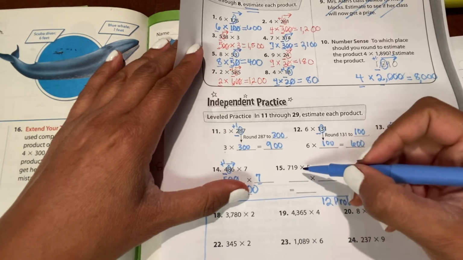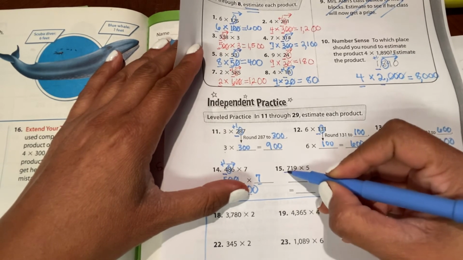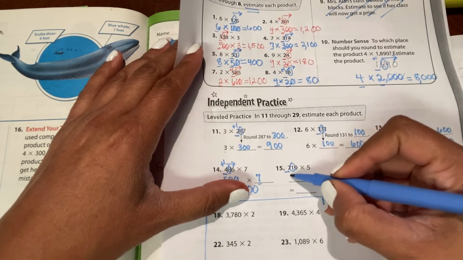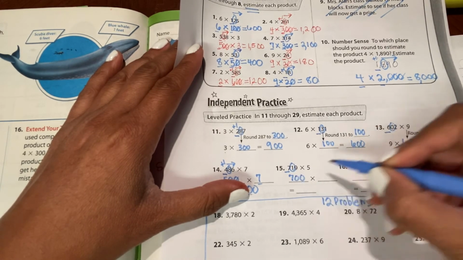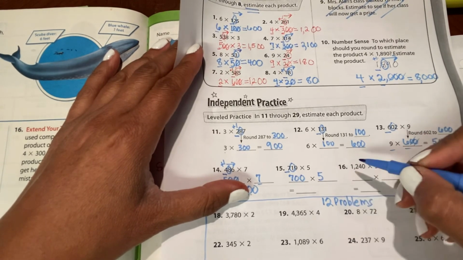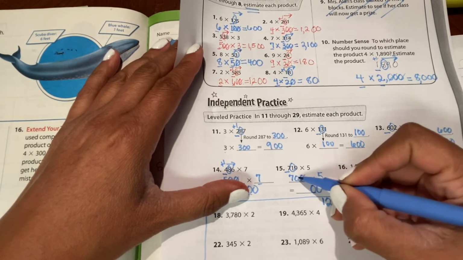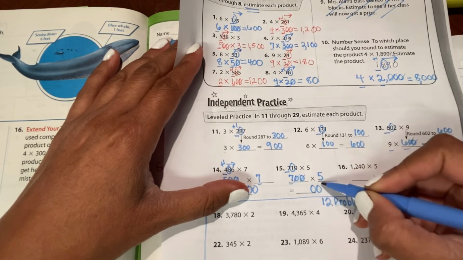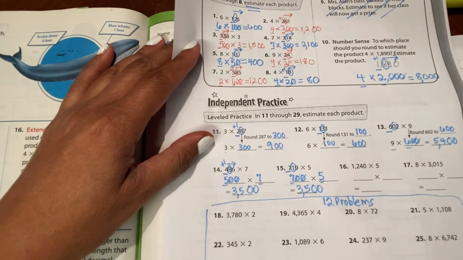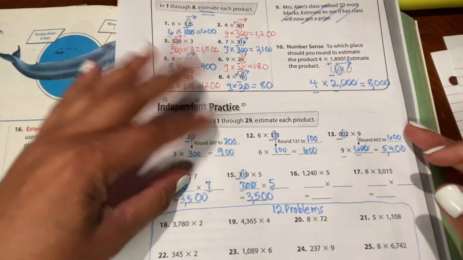Number 15, 719 times 5. We're going to go ahead and round the 719 to the hundreds. That's 4 or less, don't care less. So the 719 rounds down to 700. When you multiply that times 5, and then you trail your 2 zeros, you have 7 times 5, which is 35. The answer for number 15 is also 3,500.